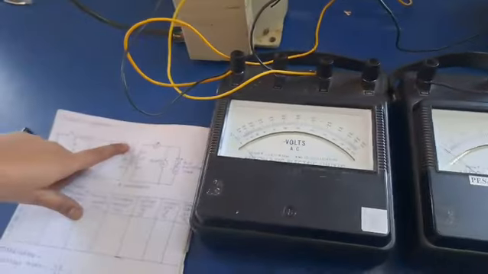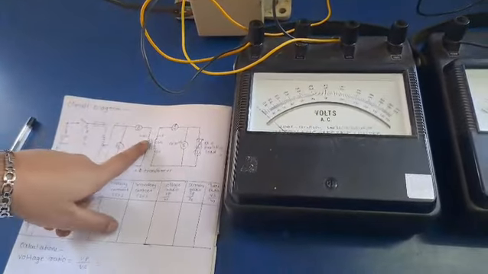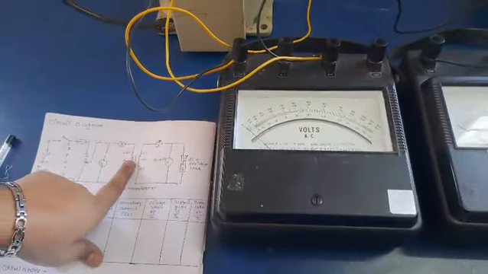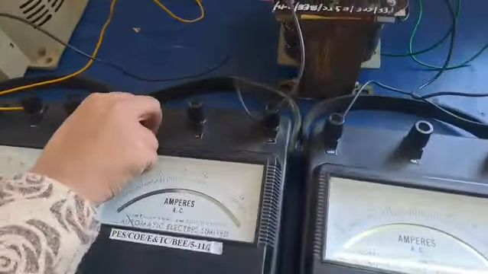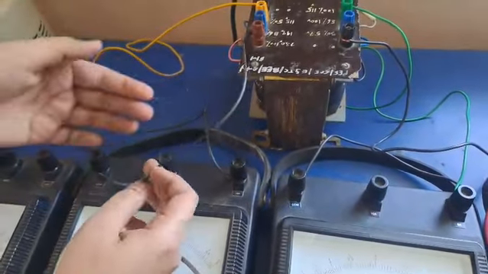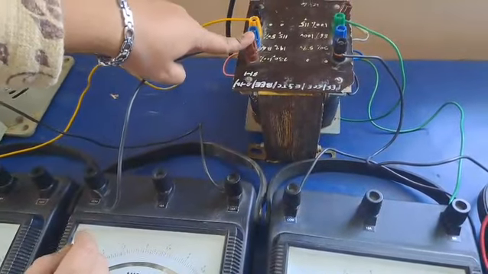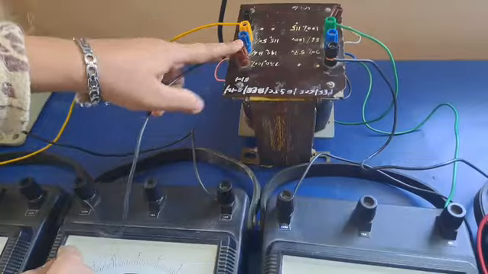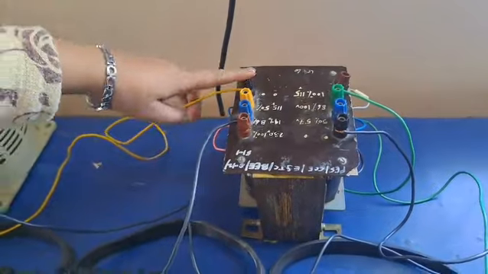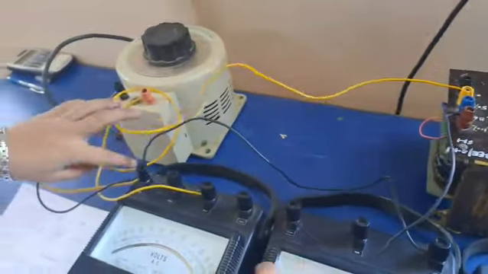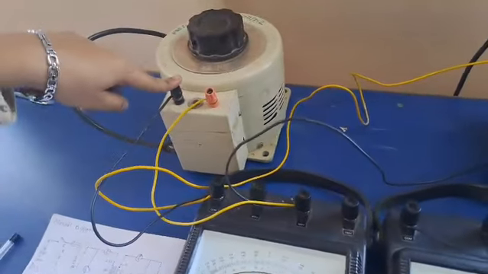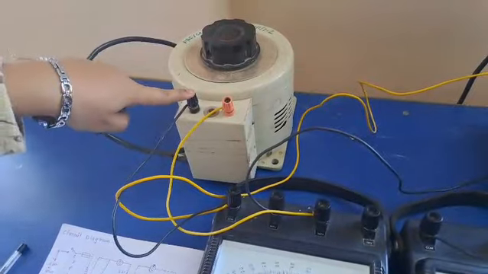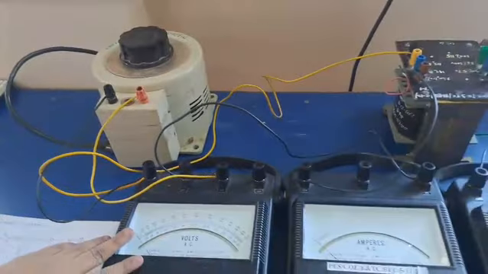Then the negative of the ammeter is connected to the 230 point of the primary winding of the transformer, and the 0 point of the transformer is connected to the negative of the voltmeter, which is connected to the negative of the auto transformer. These are the connections regarding the primary winding.